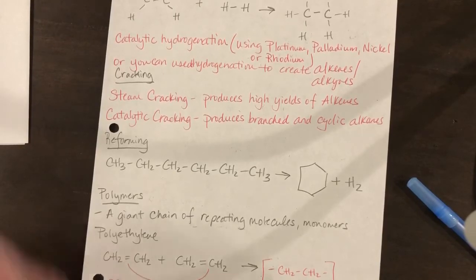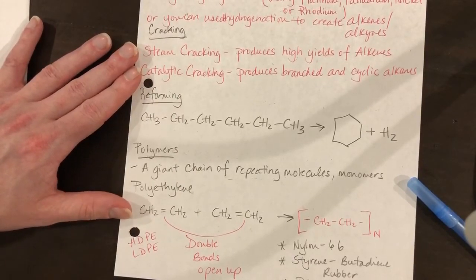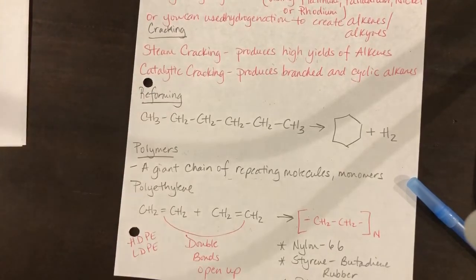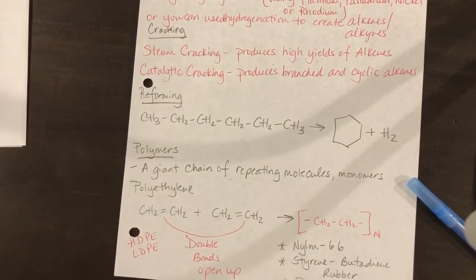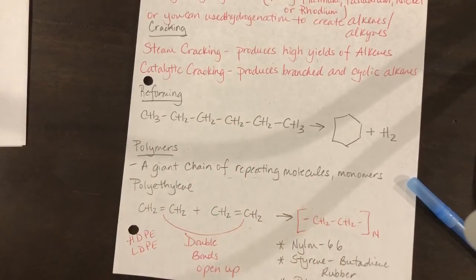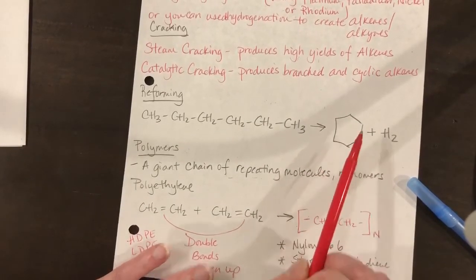And then you have a process called a reformer. Okay, in the oil refineries, they have a reforming unit. Okay, so like in this compound right here, 1, 2, 3, 4, 5, 6. That's a 6-carbon chain, so that's heptane. So if I take heptane and I put it through the reformer, I'm going to get cyclohexane. Okay.